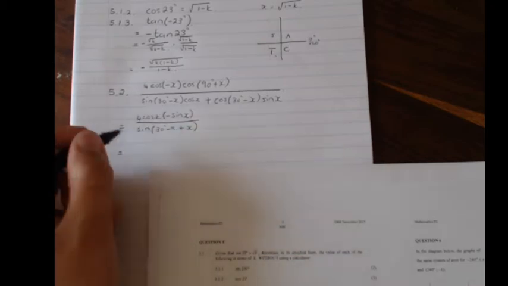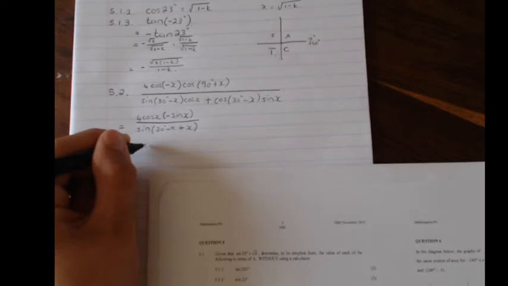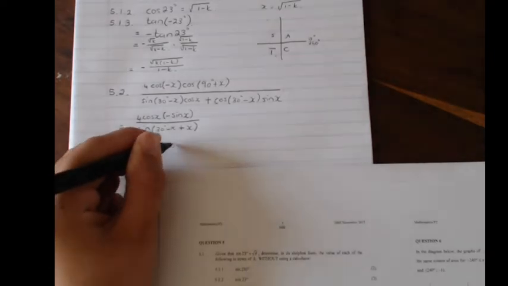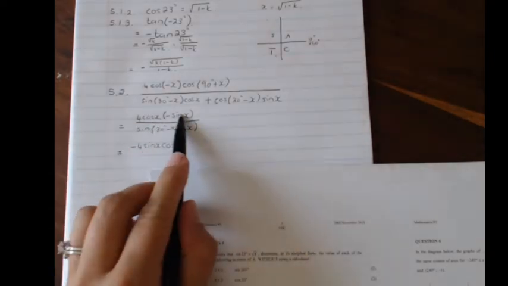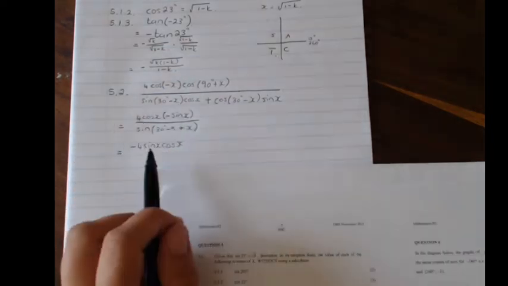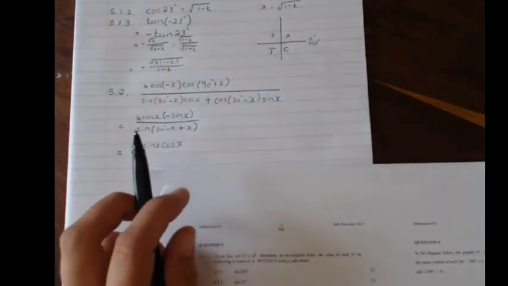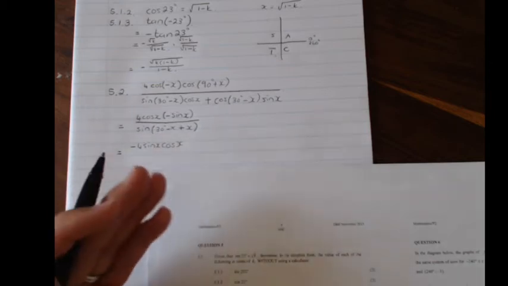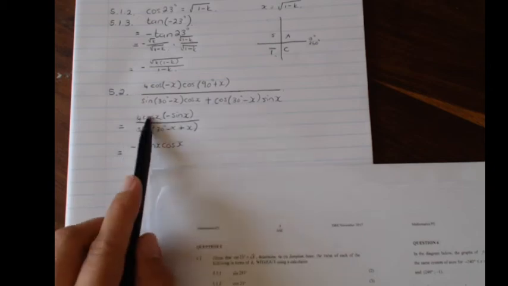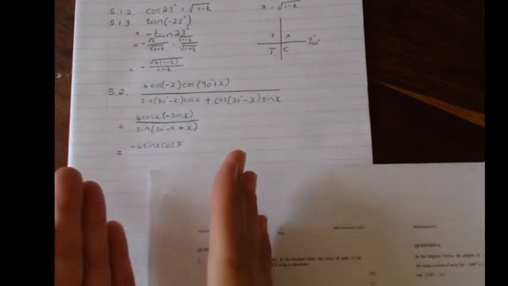So here I have minus 4 sine x cos x. I just multiply the sine and the cos with one another, and I swap them like I write x, y, z. If I have y times x or x times y, try to write it in alphabetical order. When I multiply sines and cos and tan, I try to write it in the order sine, cos, tan as they appear on the calculator.